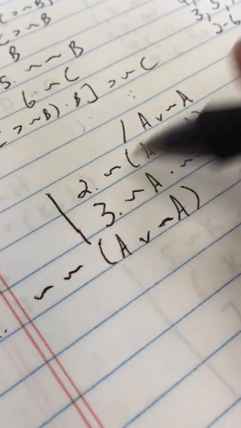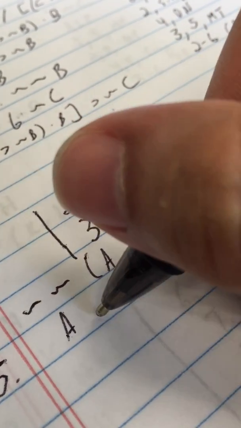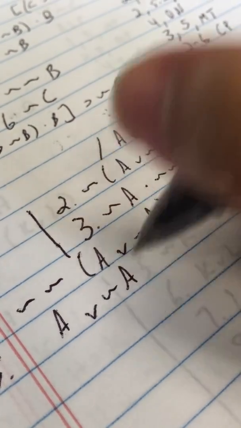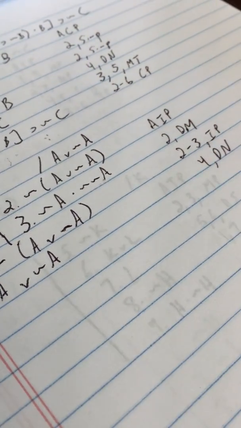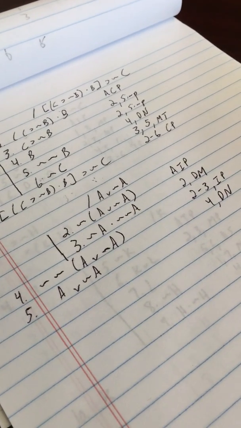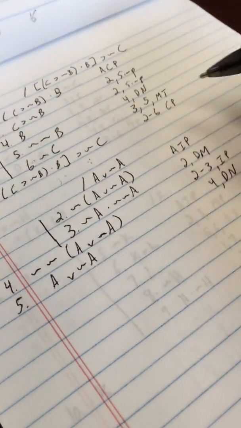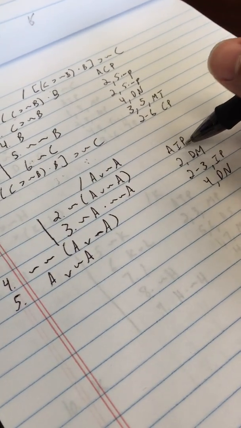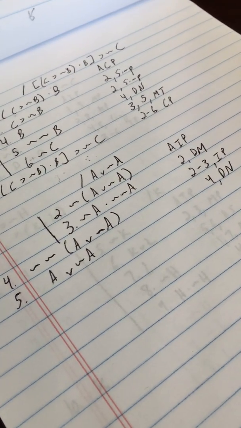And now I need to get rid of this not, just so it'll match the conclusion I'm looking for, but that's just double negation. So A or not A from line 4 through double negation. And that's the whole proof. Again, no premise, no conditional, so I moved to do an indirect proof, made my assumption, and just a few lines later, we were done.